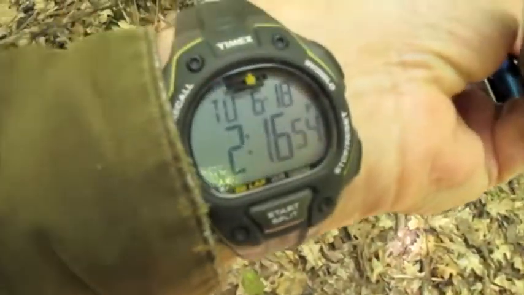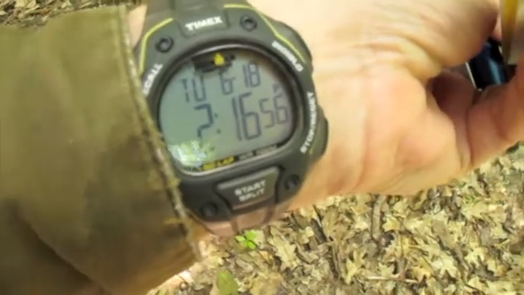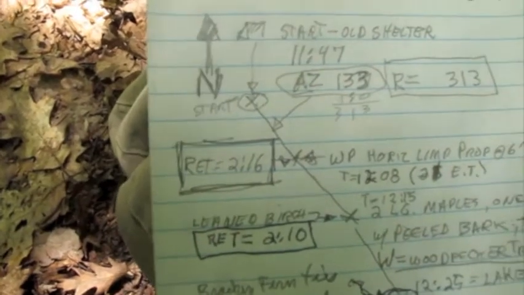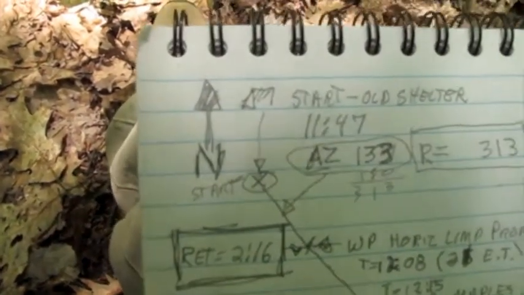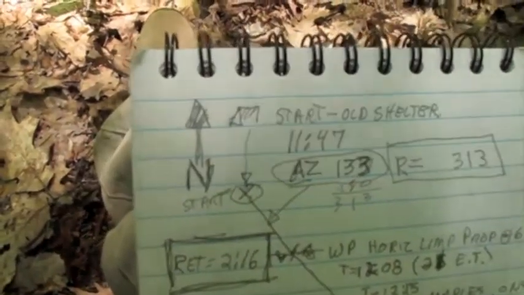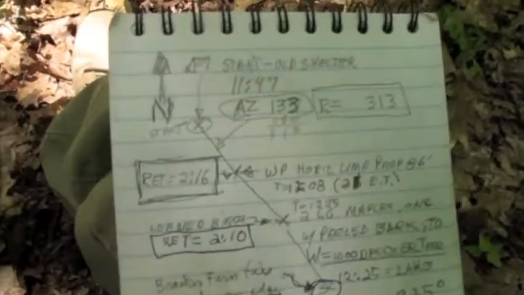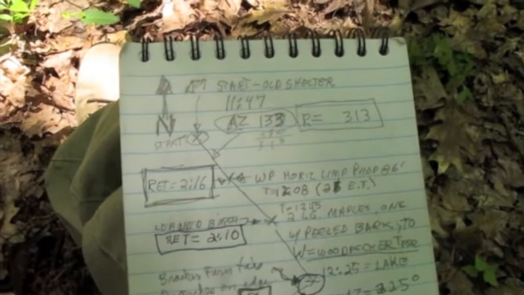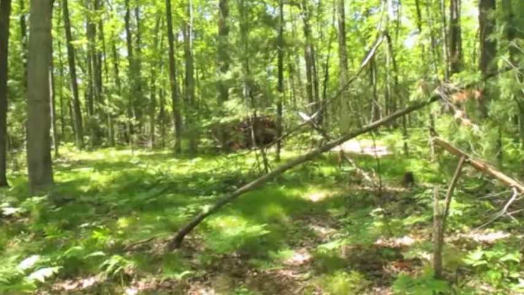It's 216. And my next target is that old shelter I built. That took 21 minutes coming out, so it should go faster going back.